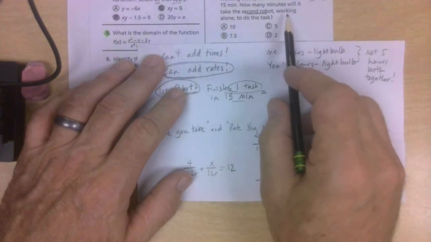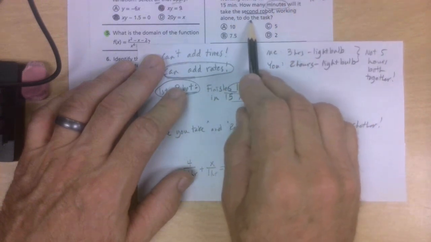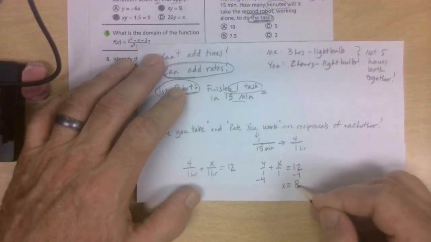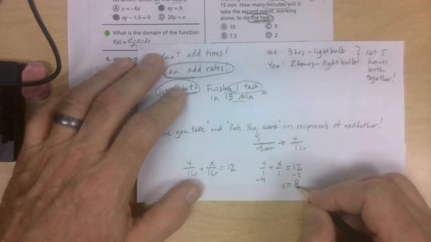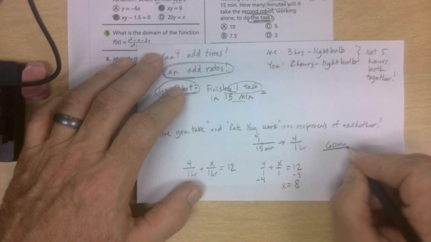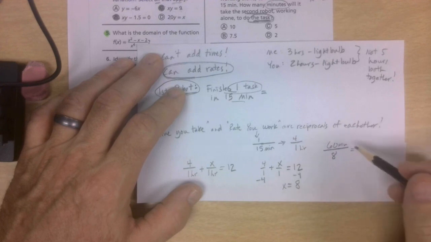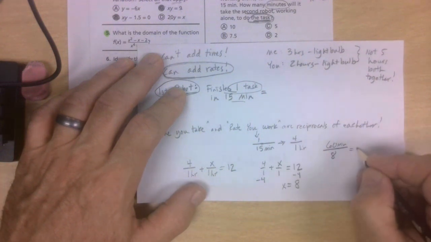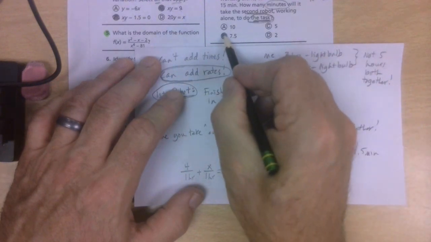So it says, how many minutes will it take the second robot working alone to do the task? In other words, one task. Well, if this second robot can do 8 tasks in 1 hour, then I take this number right here and divide 60 minutes by 8 and find out how many minutes it takes to do one task. So that would turn out to be 7.5 minutes, which is letter B.